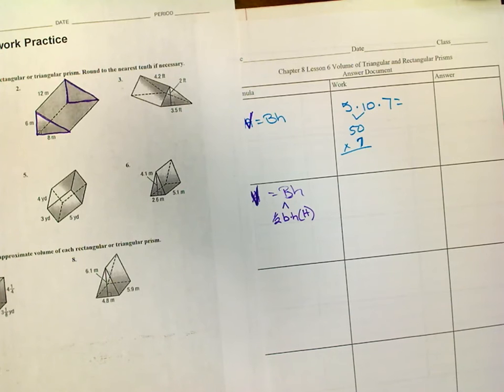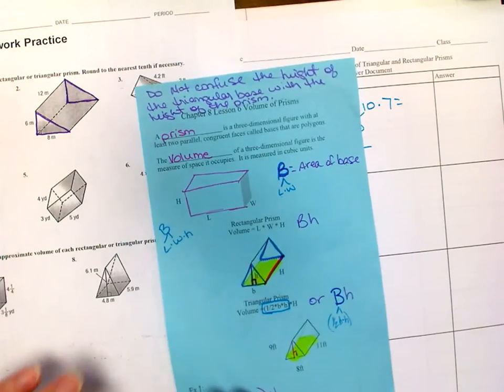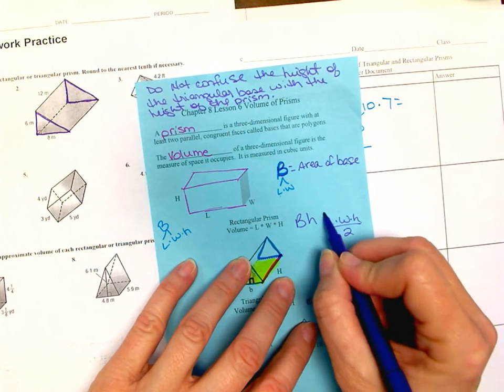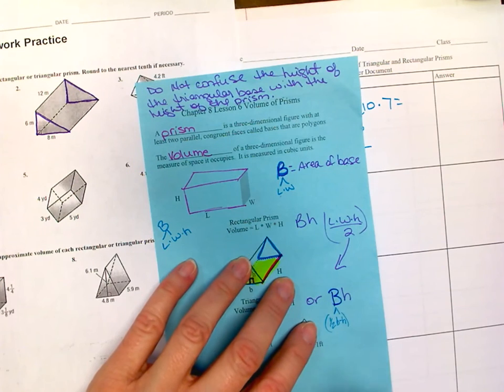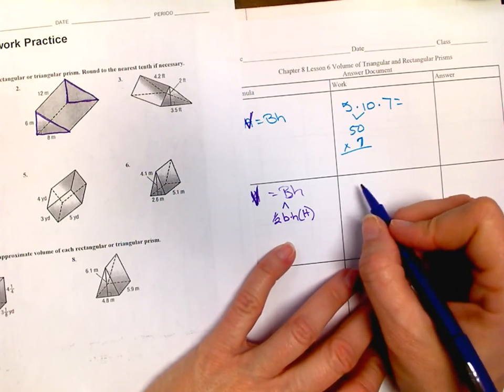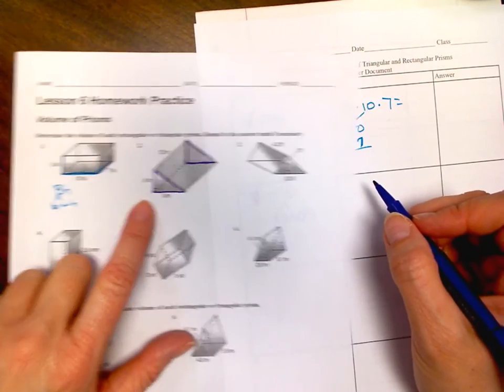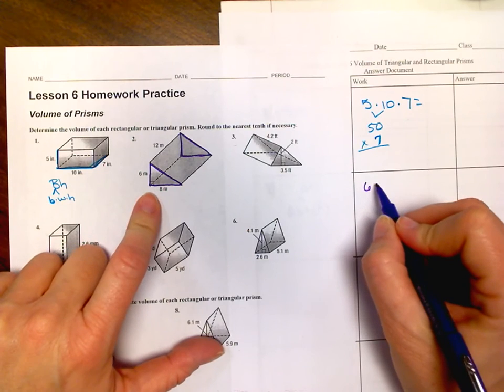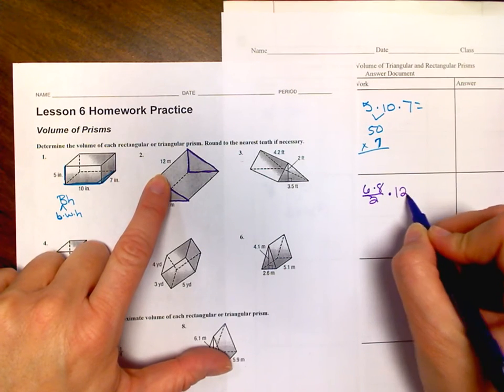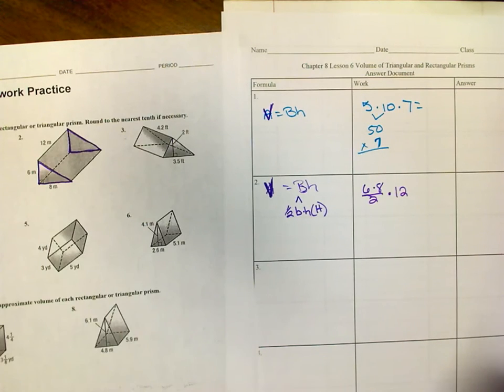She also showed you in class on your notes, if you would just do length times width times height divided by 2, that could be used for this. It all works the same. So my base and my height of my prism here would be 6 times 8 divided by 2 times the height of the prism, which is 12. Show your work, give your answer.